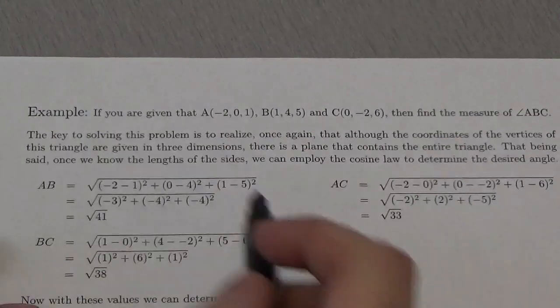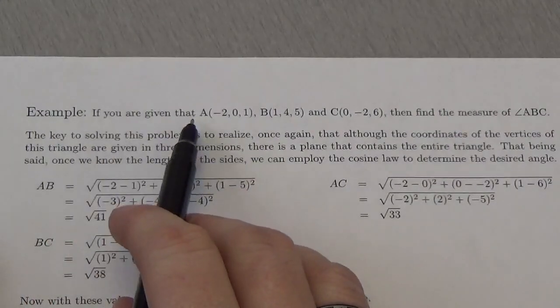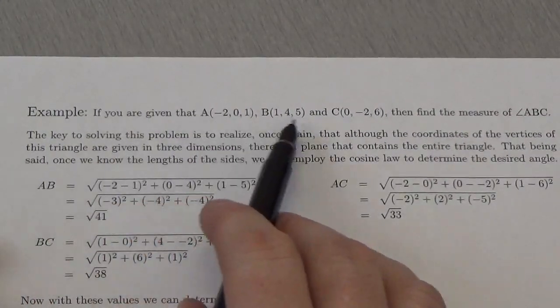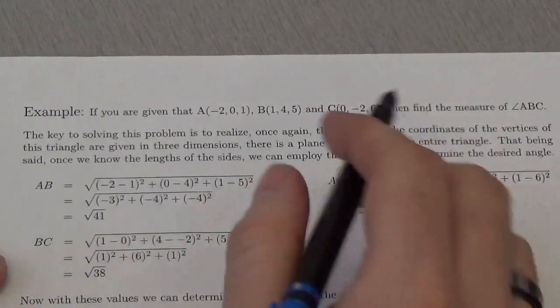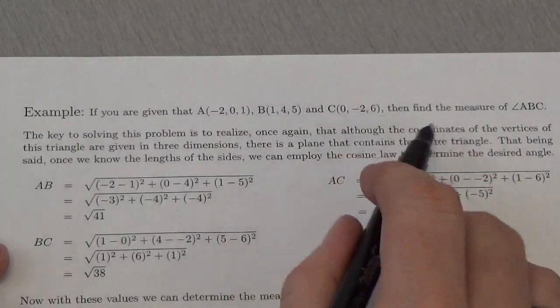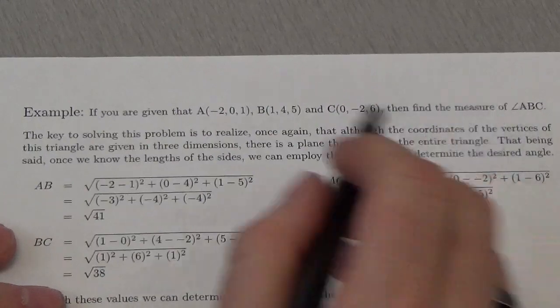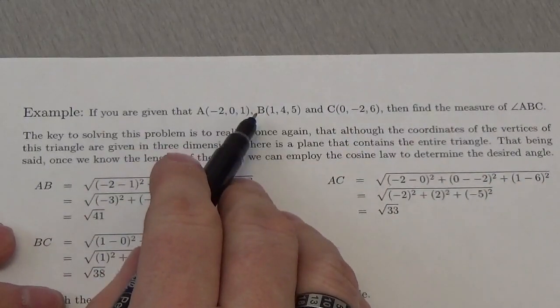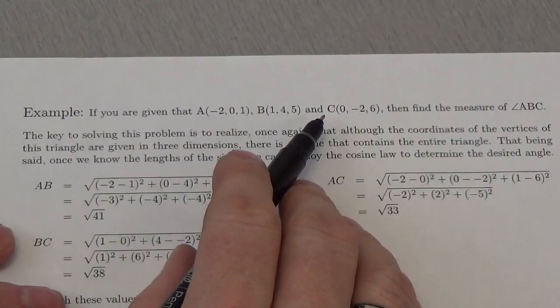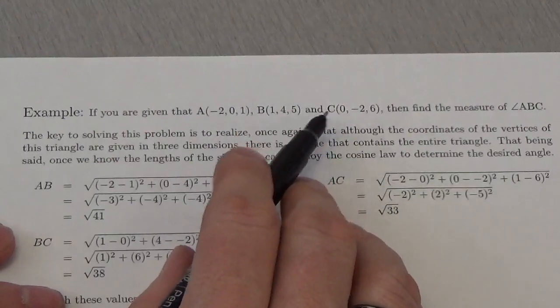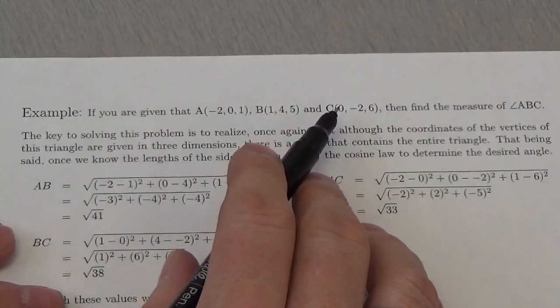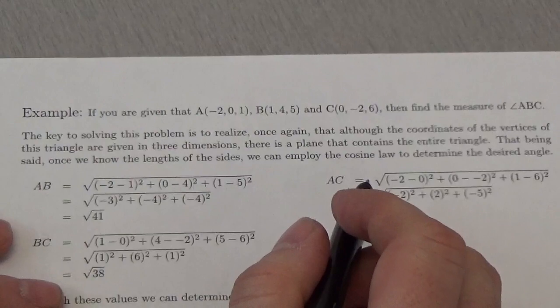Okay, this next example we're going to look at says: if you're given the points A (-2, 0, 1), B (1, 4, 5), and C (0, -2, 6), then we're going to find the measure of angle ABC. So starting at A, the vertex of the angle is going to be at B, and then it's going to end at C. That's the final point, the end point of that line segment.